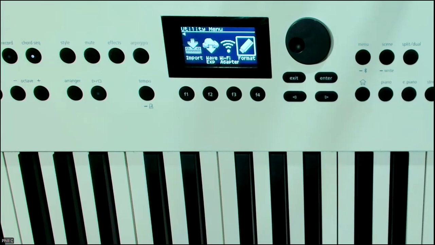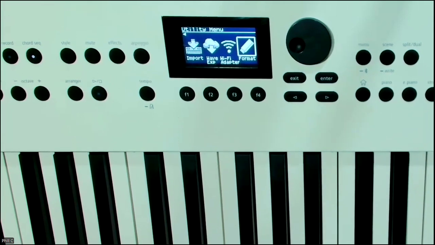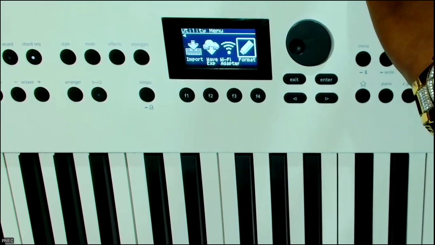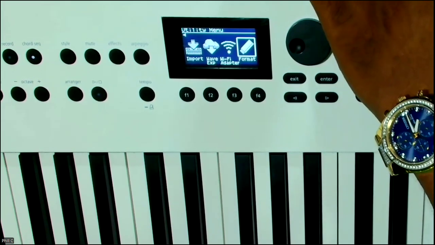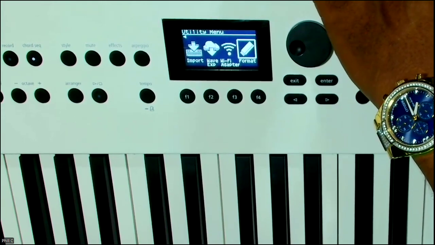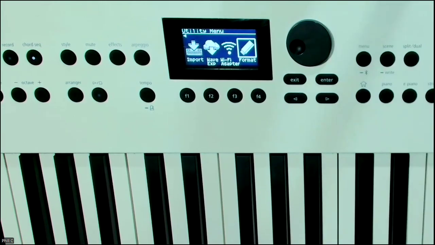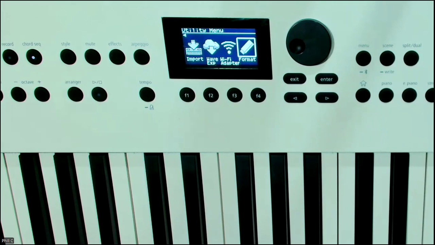At the back of your Go Keys, you have one socket for USBs from Roland, which is really for your Cloud Connect. And then you have another one, which is for non-Roland USBs like this.